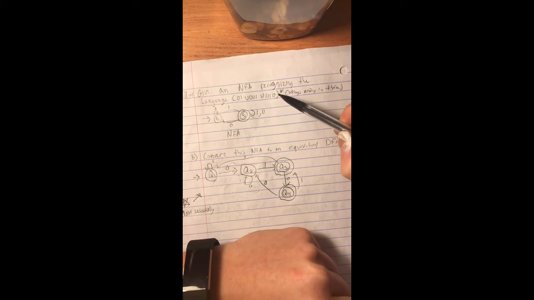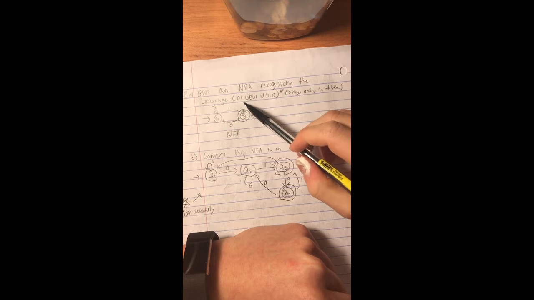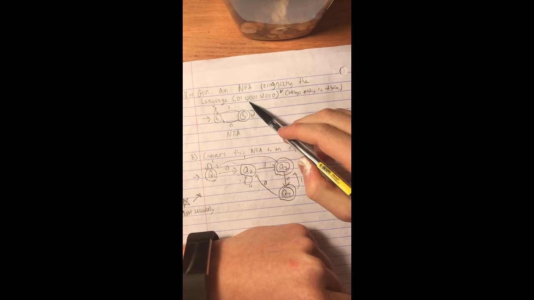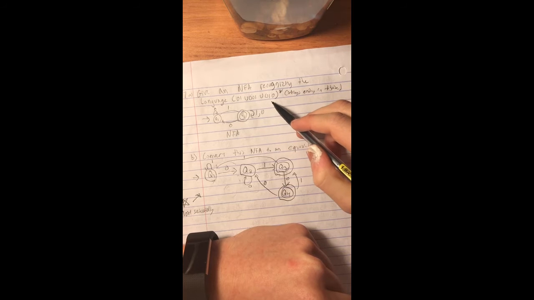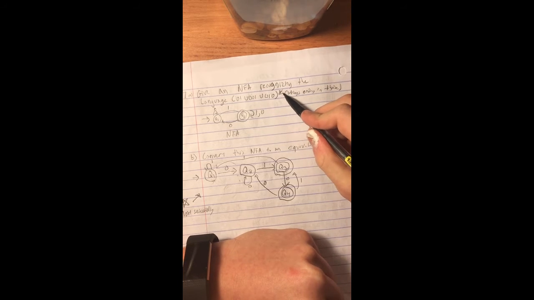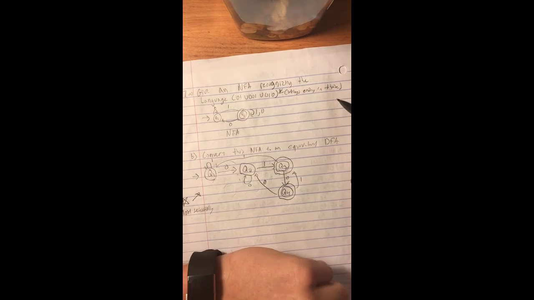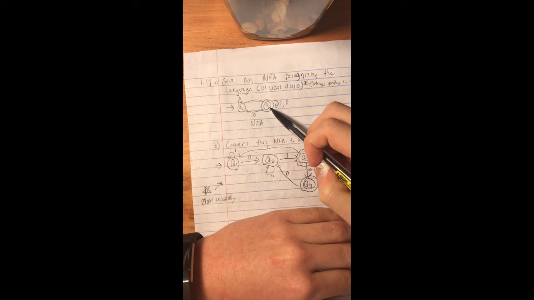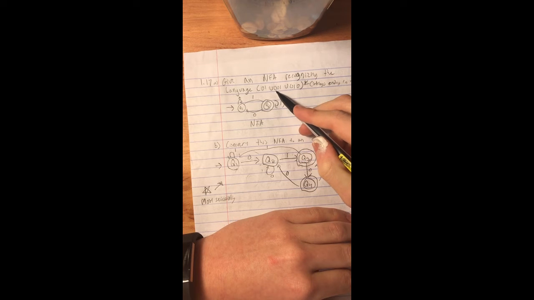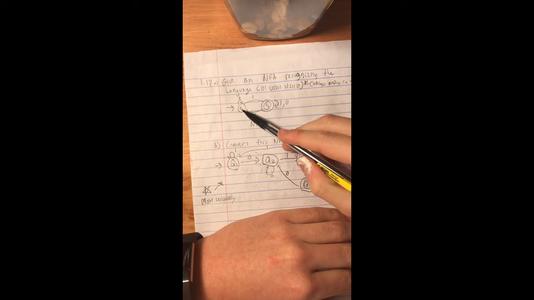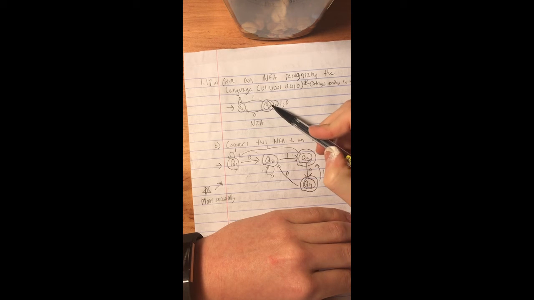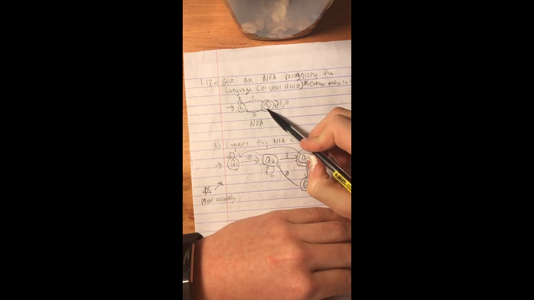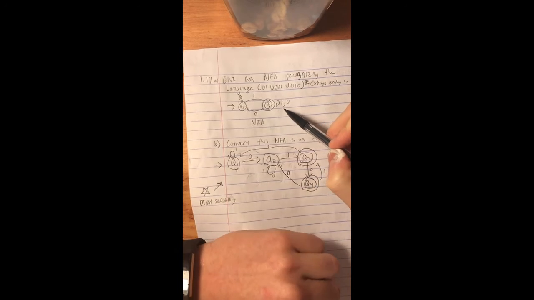Alright, given an NFA recognizing the language, this is strings that end in either 01, 001, or 010. So this means just any strings ending in those. So this would be an NFA. Any string ending in 01, it would end here. Any string ending in 001, so you want to do it, 001 ends here in the accepting state. 010, 010 ends here, accepting. It's a simple NFA for it.